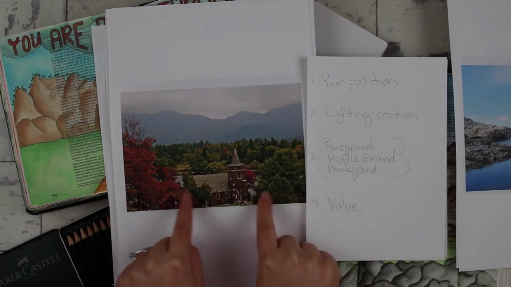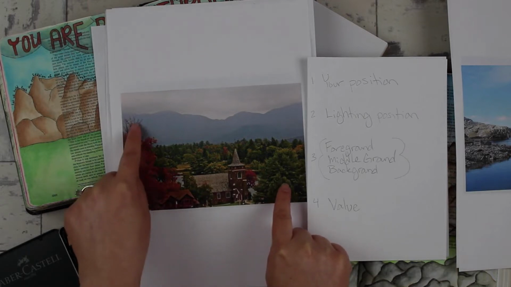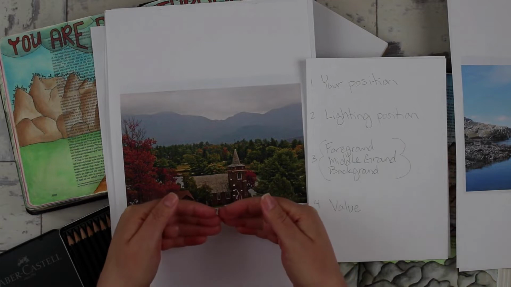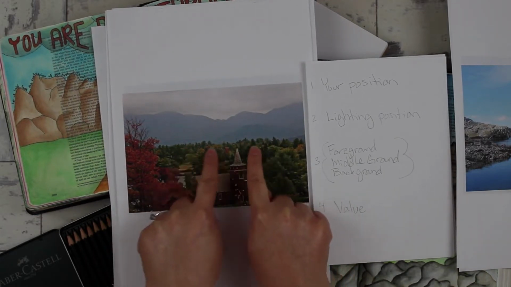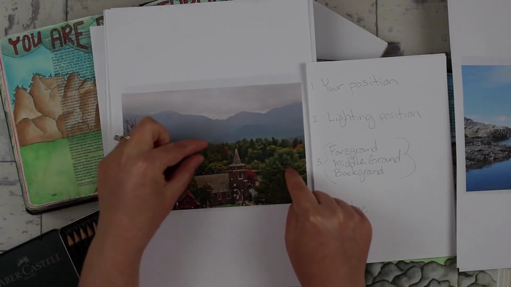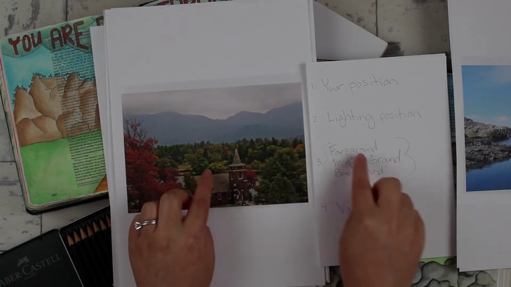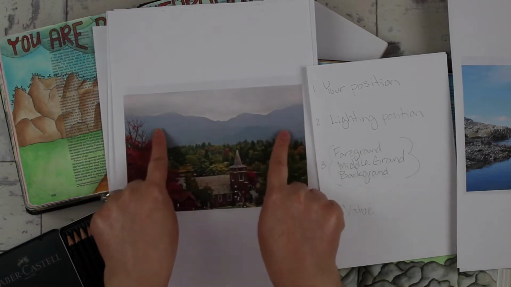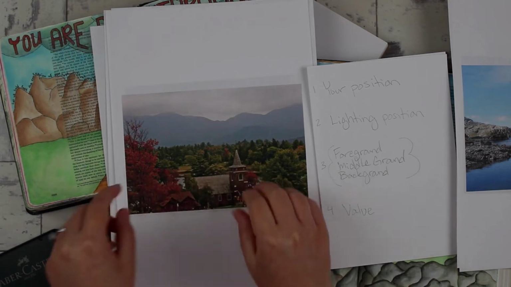So here, this is our foreground. We've got a little church and a house and some trees. This is our foreground, and it's right in the front. Our middle ground is all of these trees in the middle of our picture, and they are smaller and they're just giving some depth to what we're doing. Then we have the background, and the background is right here. These mountains are in the background in this.